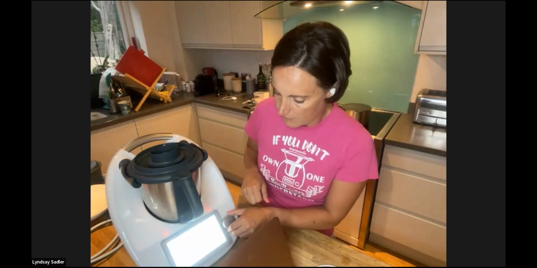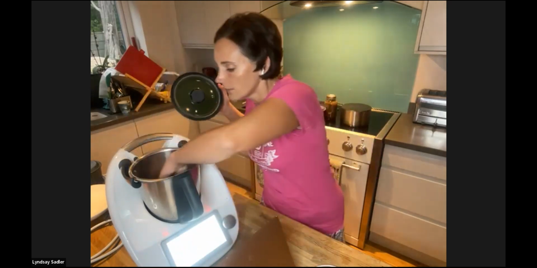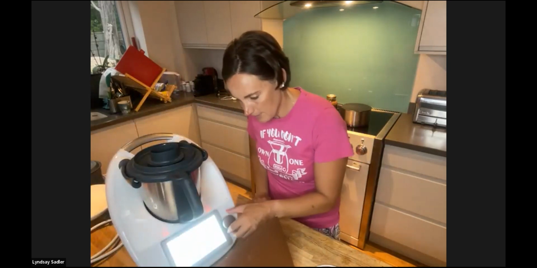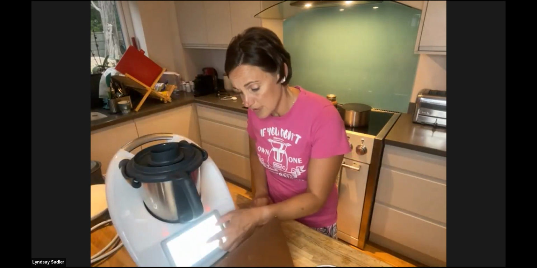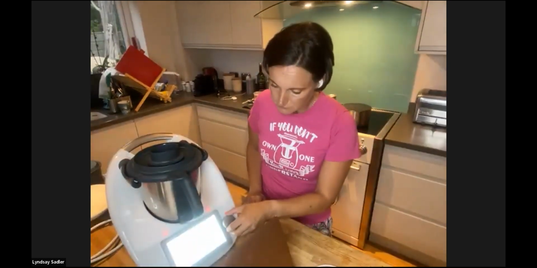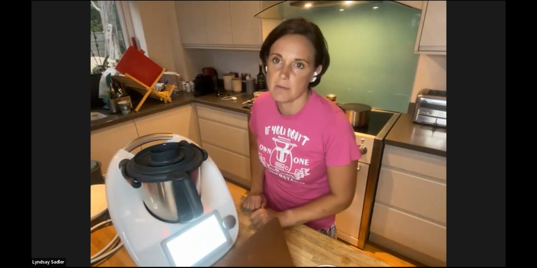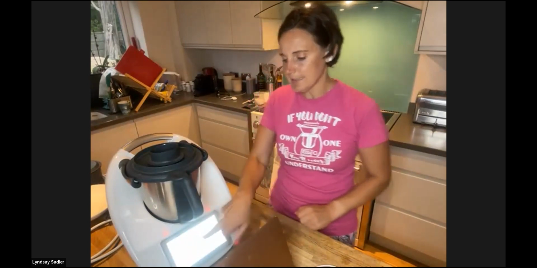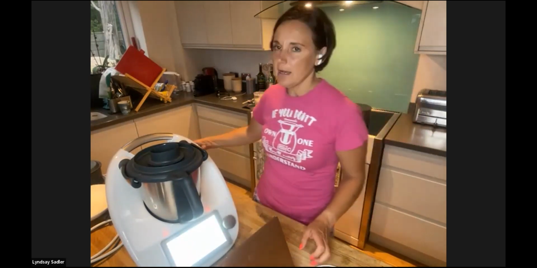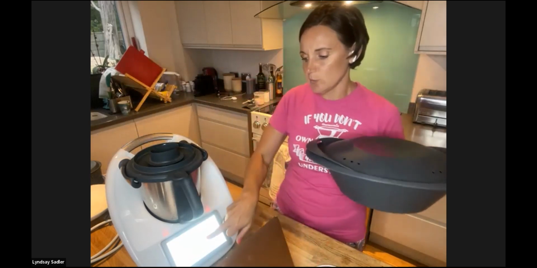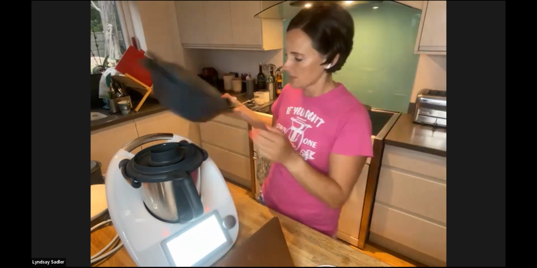So let me just show you that Varoma temperature. I'll just take that out. So on the temperature dial, you go all the way around from body temperature, which is often used when you are heating up milk or liquid for bread making purposes, all the way around to Varoma. So you can see the Varoma setting on here. And typically, if you've got food in the Varoma, you will need Varoma on there to generate enough steam.